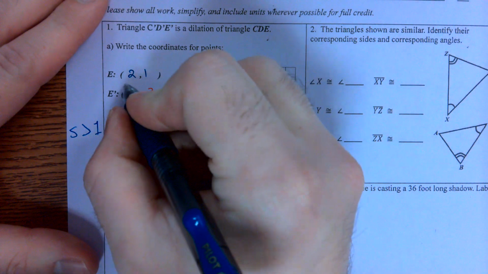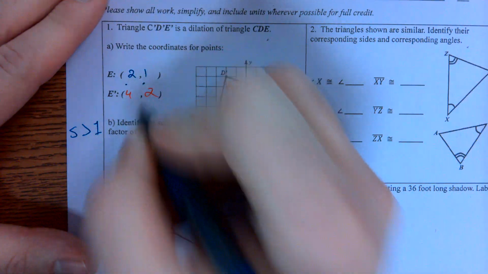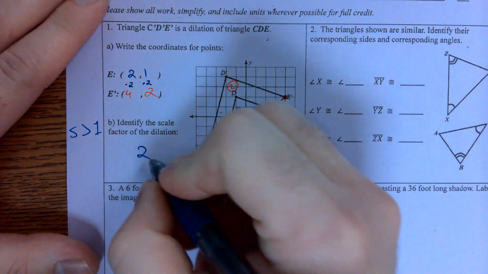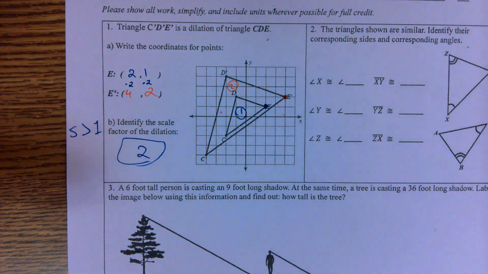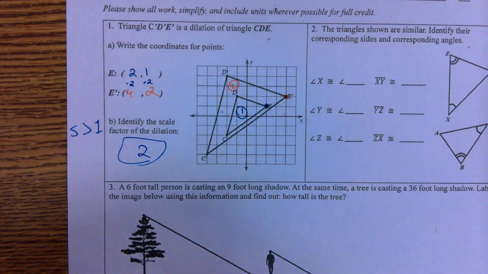And to figure this out, all I have to do is look at the points. 2 times what equals 4? 1 times what equals 2? Well, obviously the answer to that would be 2. We got twice as big because my coordinates in each point got twice as big as well.